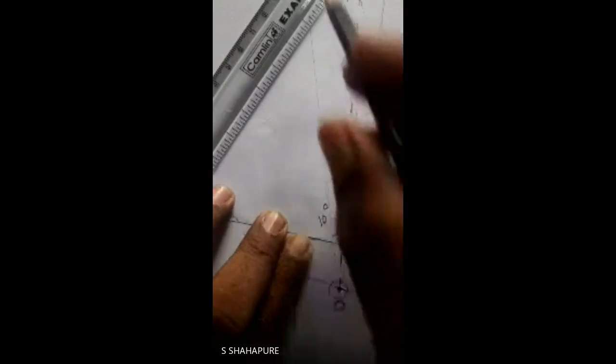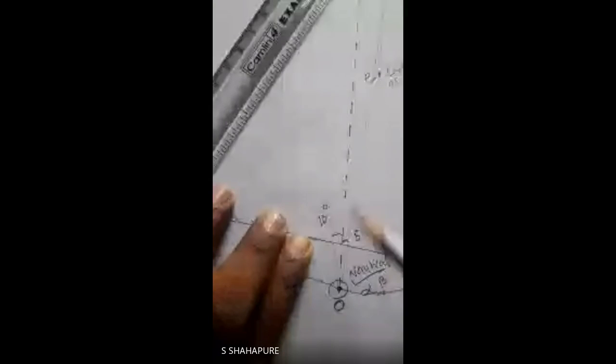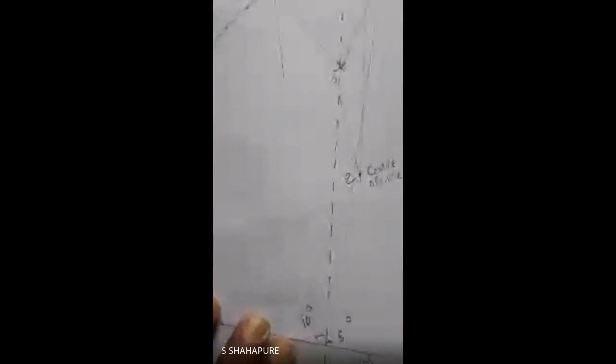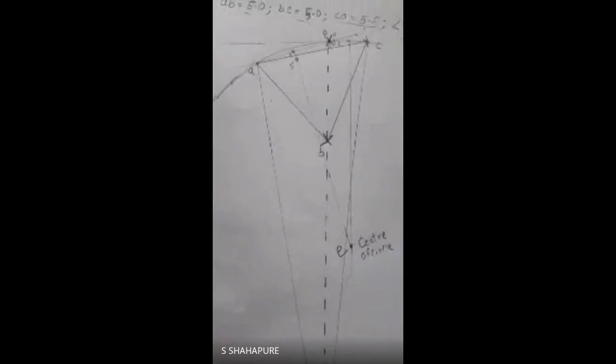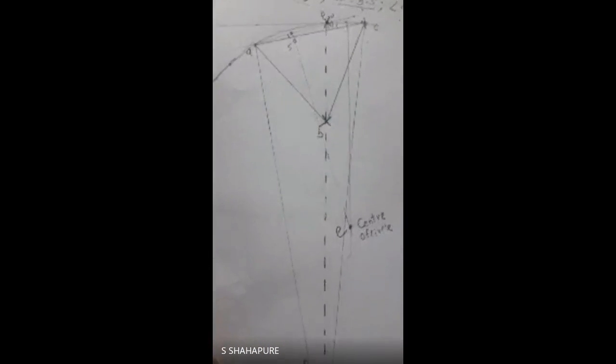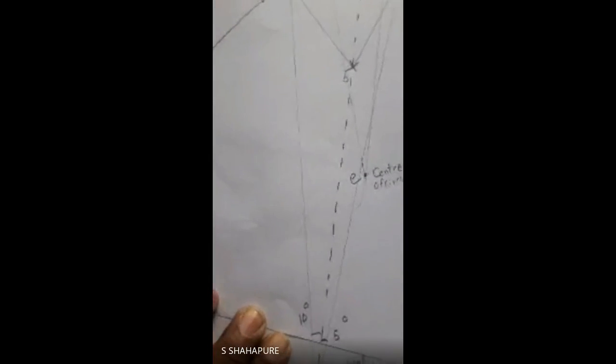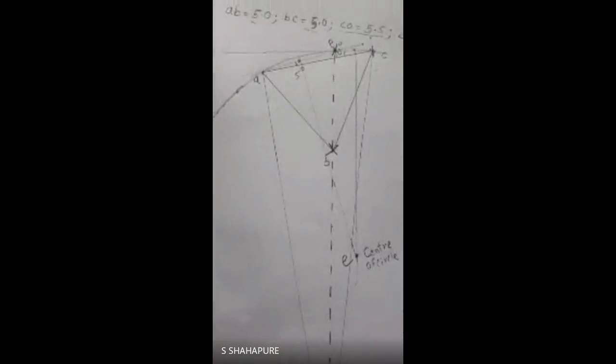This angle, that is AOB. Just I will show you the remaining part that I have joined to A and B. It's slightly bigger, so you can see it.